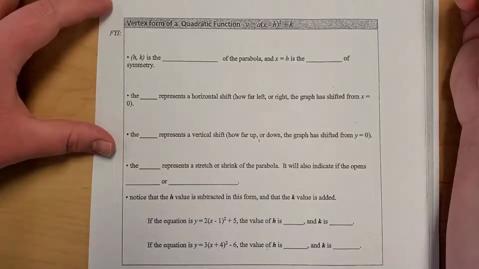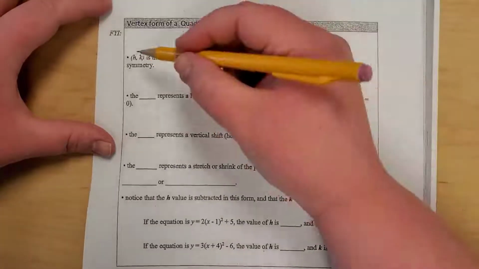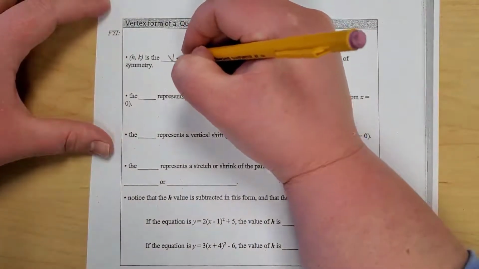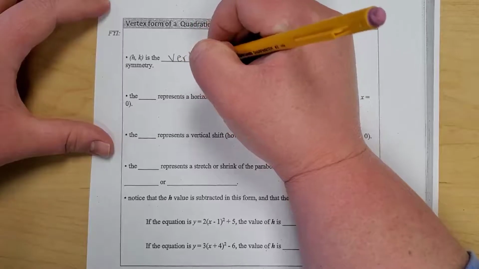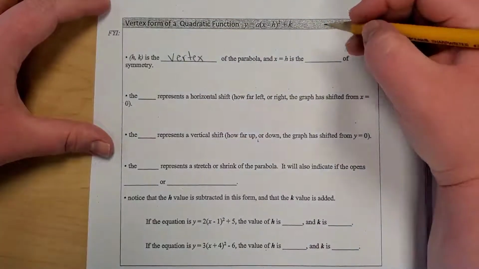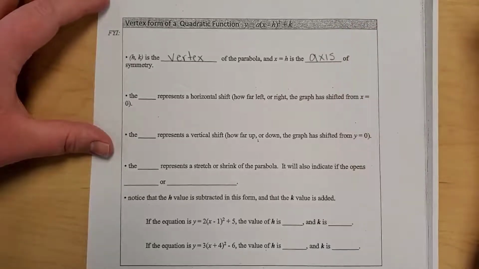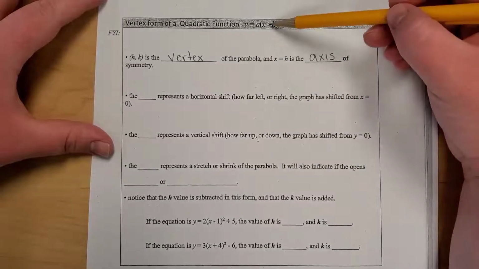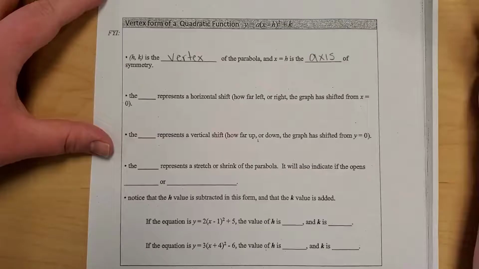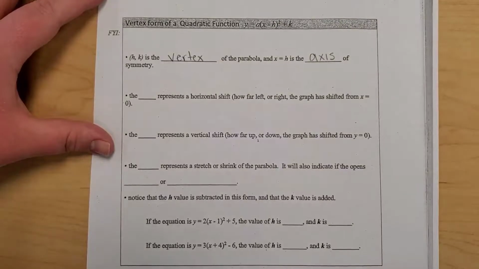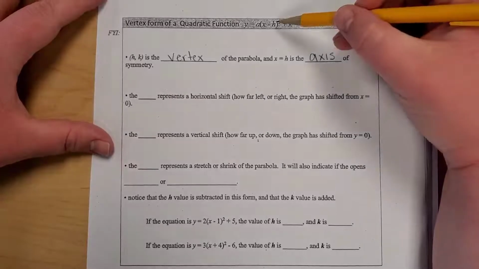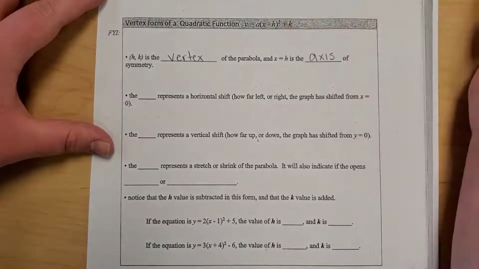All right, so let's break that apart and talk a little bit about each part. So (h, k) is the vertex of the parabola, and x equals h is the axis of symmetry. Now it's important to note that there is a minus in the general formula of vertex form. So that means the h, or the x value of your vertex, is the opposite of whatever is inside of the parentheses. So make sure to switch the sign.